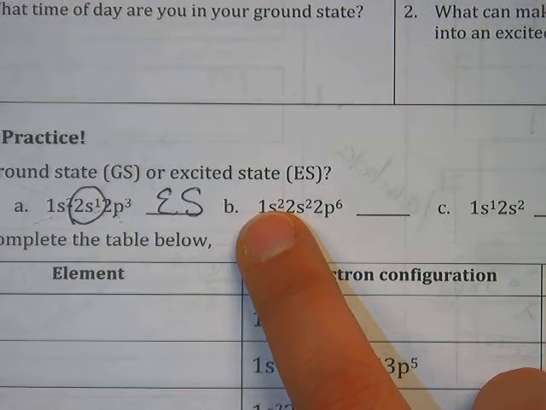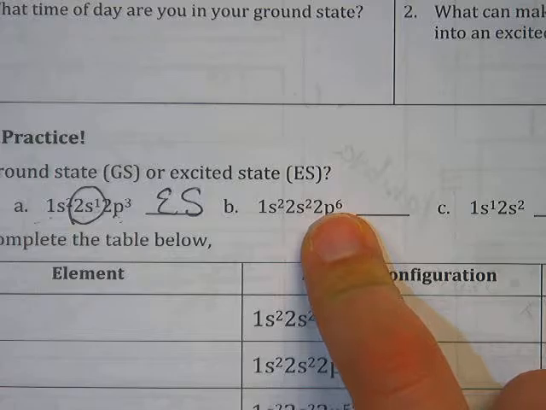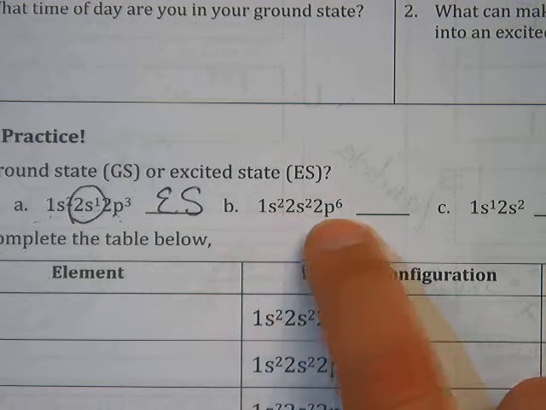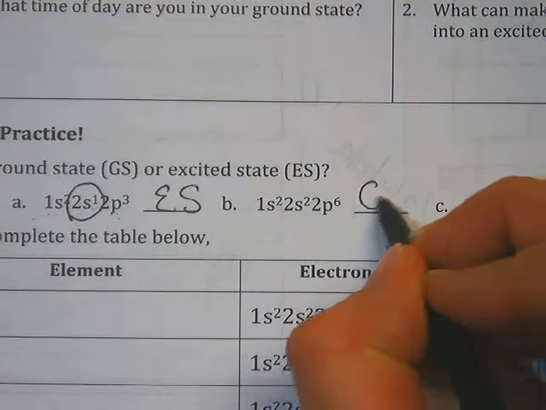Okay, part B, 1s2, 2s2, 2p6. Oh, wait, no. That's all normal and correct. That tells me it's the ground state.